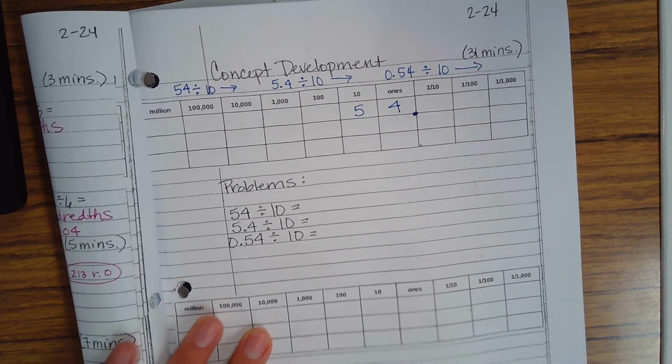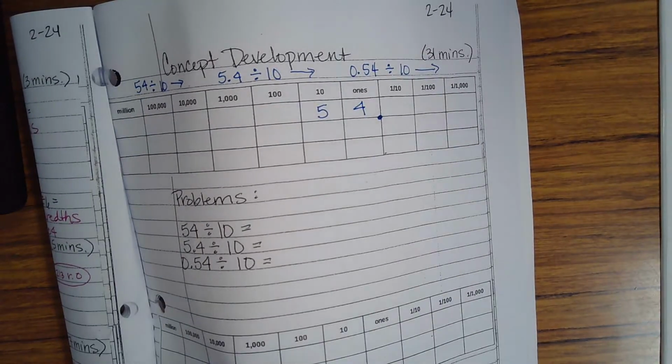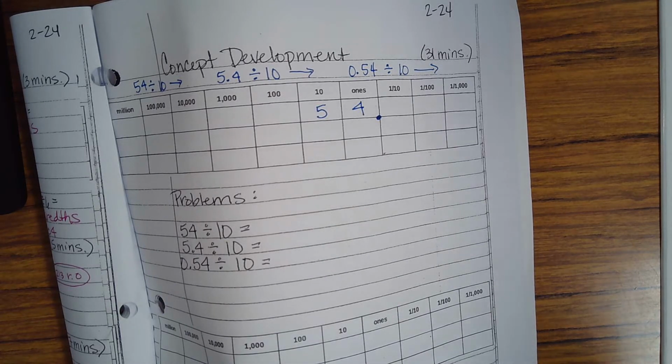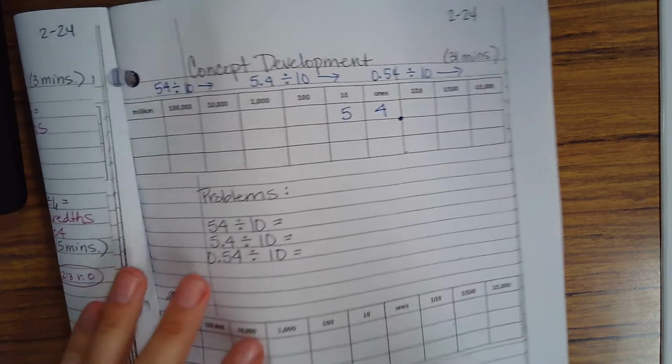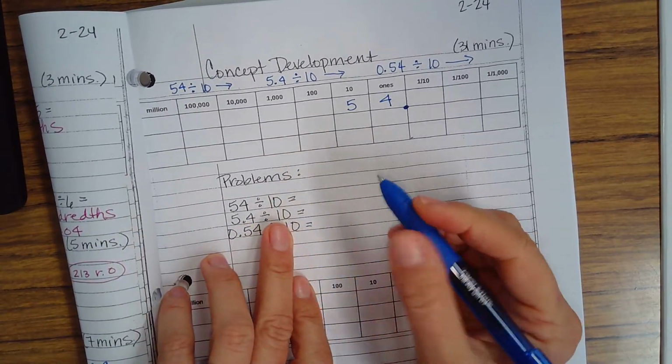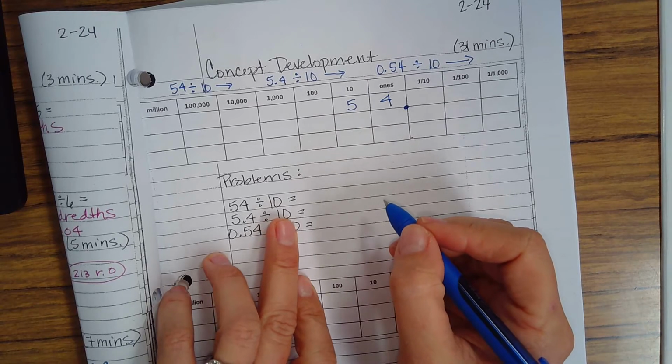When you're multiplying, you're making it bigger by 10 times or 100 times or 1,000 times, right? But when we're dividing, we're breaking things up into smaller pieces, right? So, of course, you're going to have a smaller number. All right. So let's look at our first problem, 54 divided by 10.